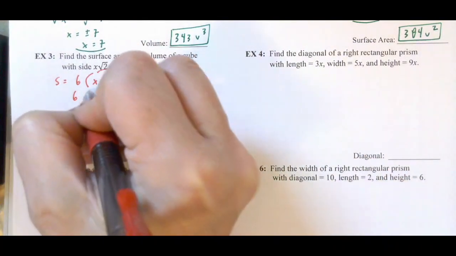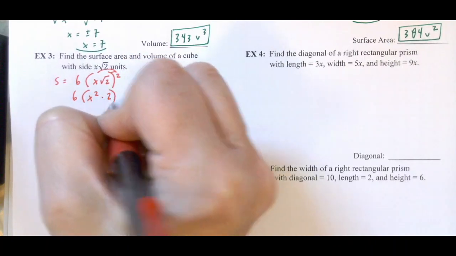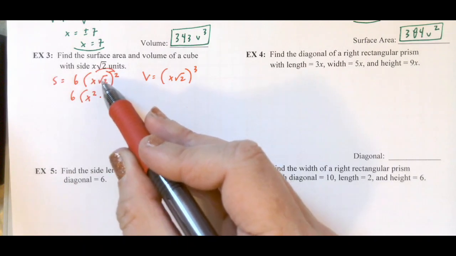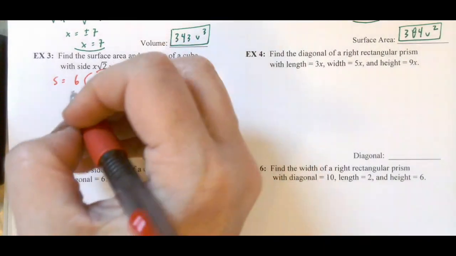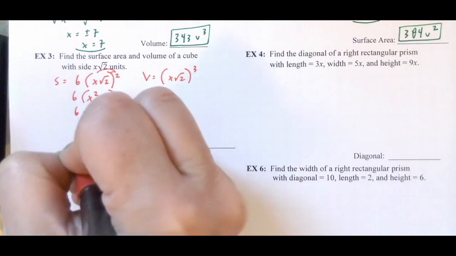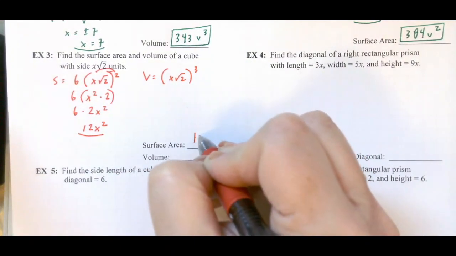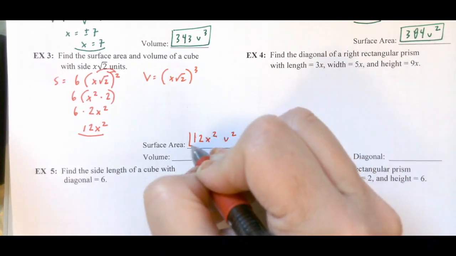So I have 6 times x to the second power times 2. Right? When I square a square root, it gives me the pair underneath the root and becomes just 2. So really I have 6 times 2x squared. So 12x squared. So surface area is 12x squared. Units are squared.